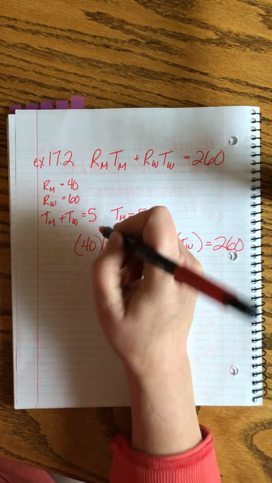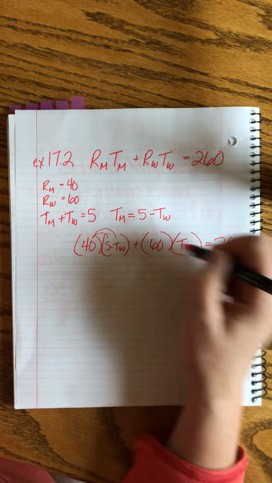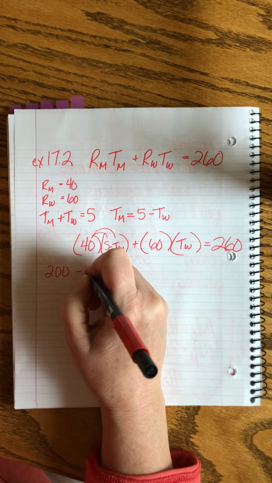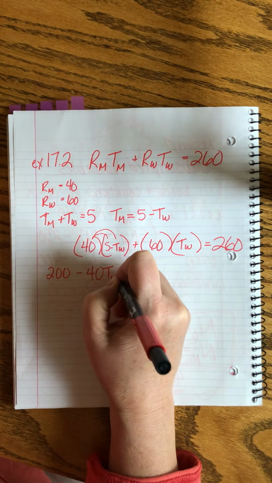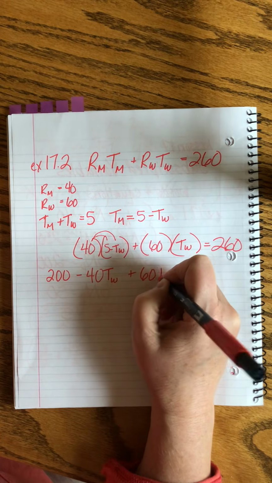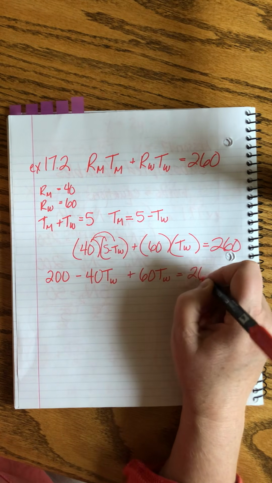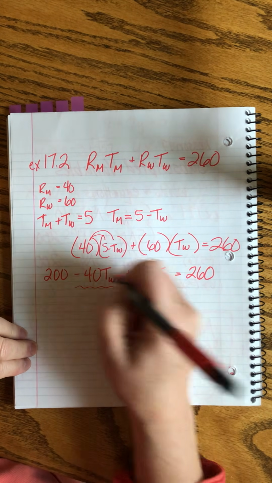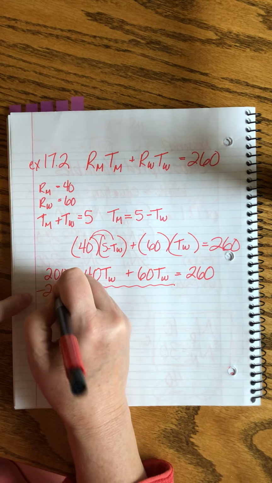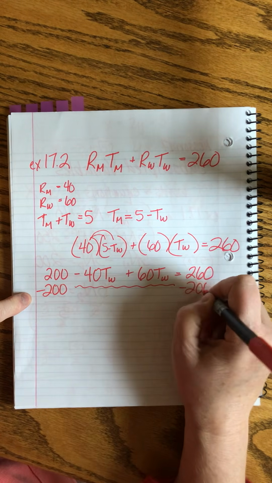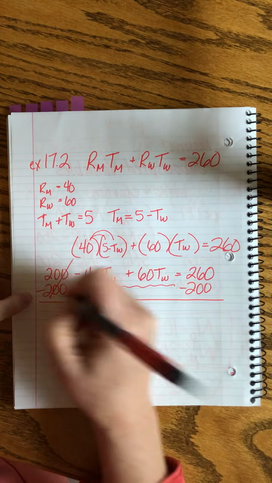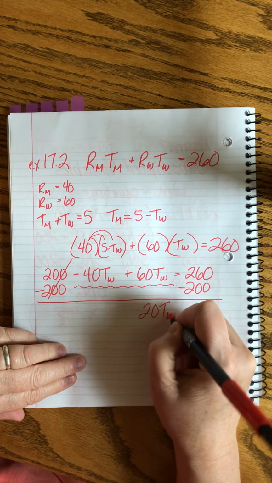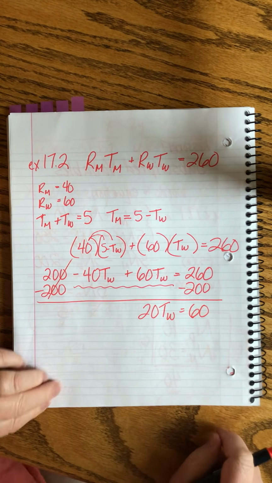Now I'm ready to, let's see, I'll have to distribute here, and then this is just fine. So this will be 200 minus 40 TW plus 60 TW equals 260. Well, let's see, I combine these as like terms, and in the same step, I'll subtract the 200 over here. This cancels. Those two add together to give me 20 TW equals 60.